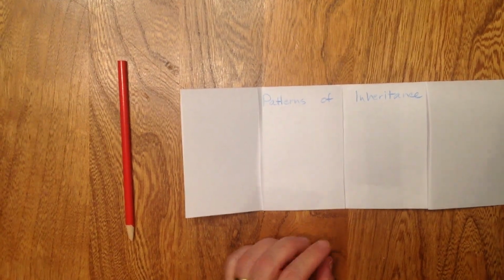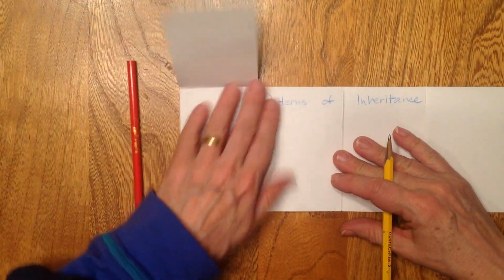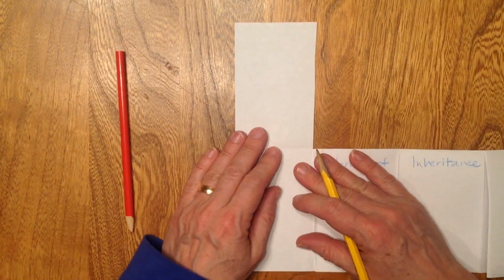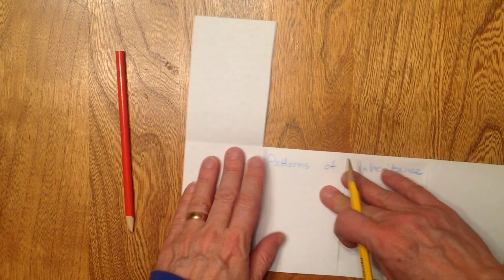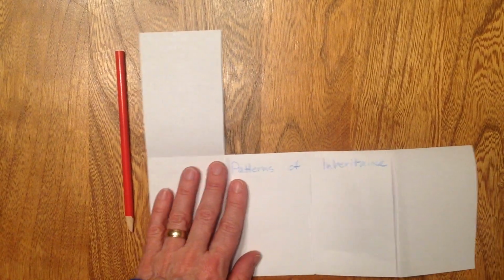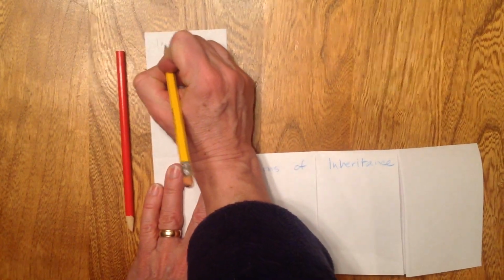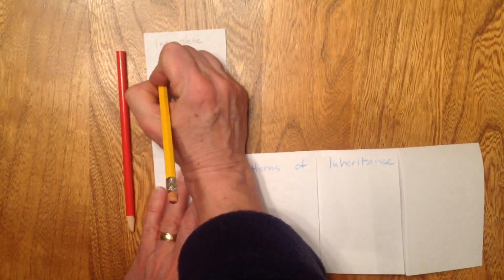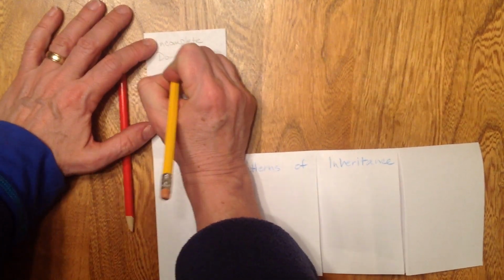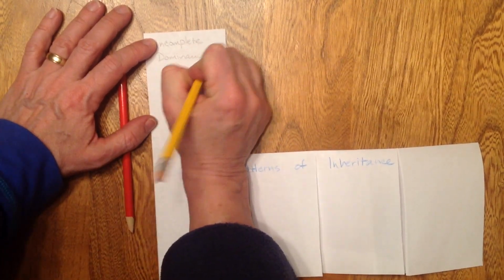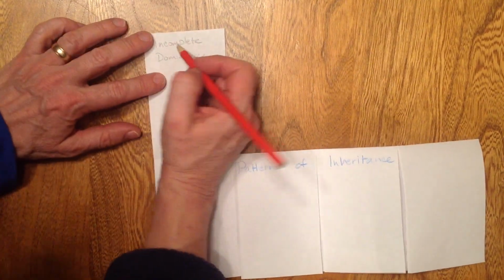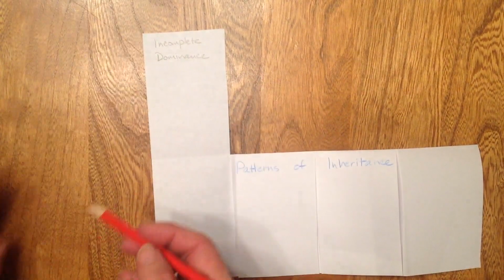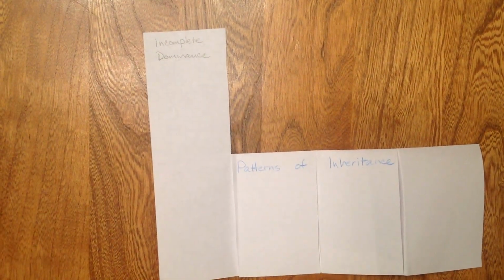So I'm going to write with my pencil, and you can use a colored pencil if you want. Here on the top we would put incomplete dominance. And this is a vocabulary word. So let's make sure that this is highlighted. Oh, look at that. My pencil needs sharpening. I'll be right back.